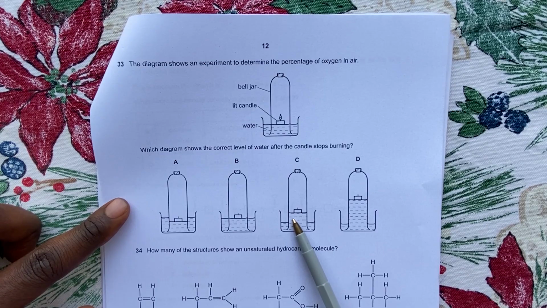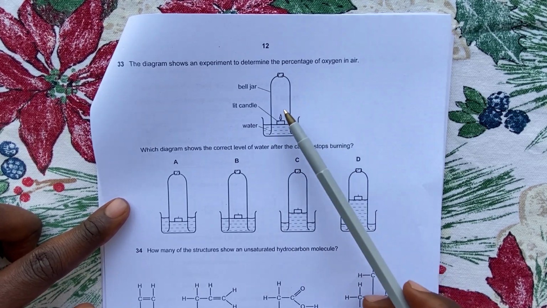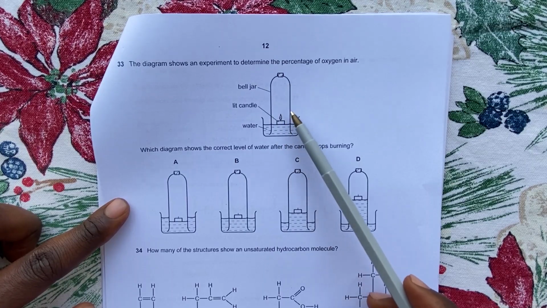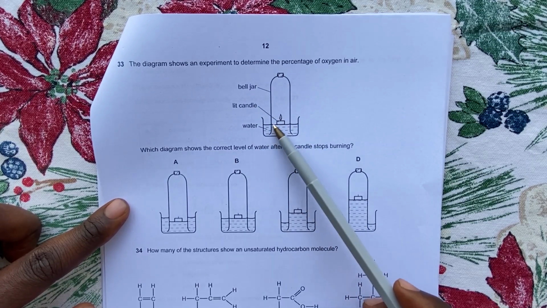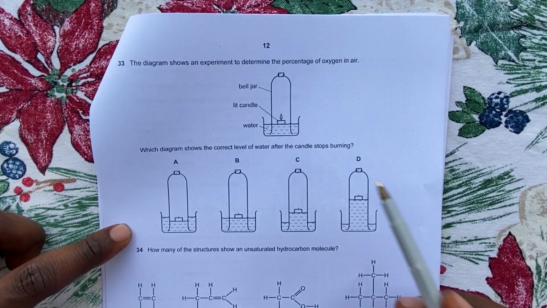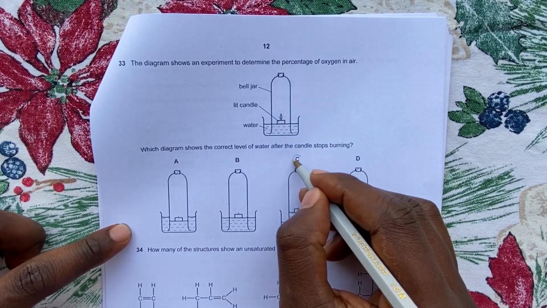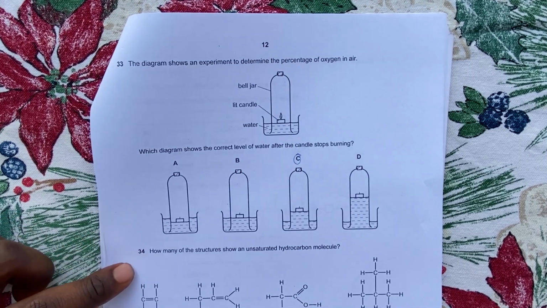So the concept behind this is that inside the bell jar there is a certain amount of oxygen. As the candle burns, it is going to use up that oxygen, because for burning to occur we need oxygen gas. So the correct answer here is C. It is going to rise by a smaller amount. So the correct answer is C.